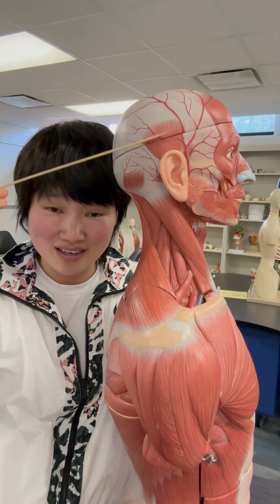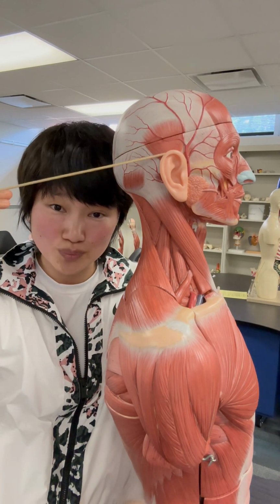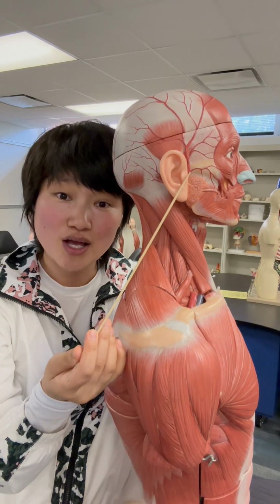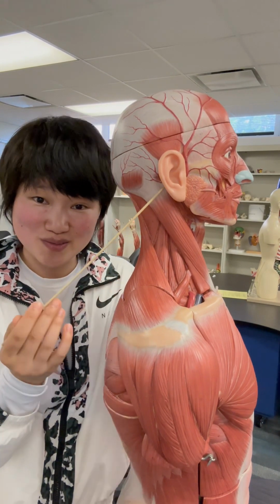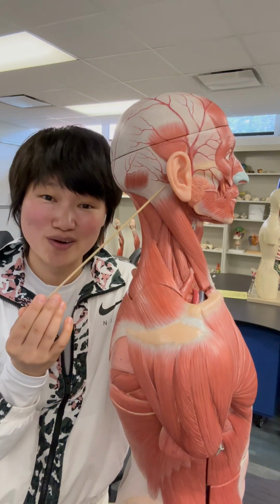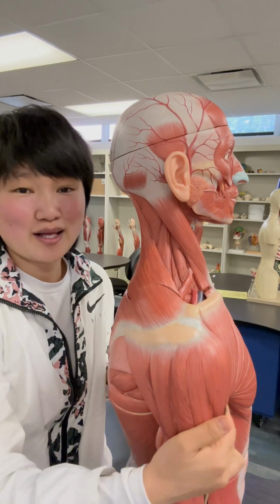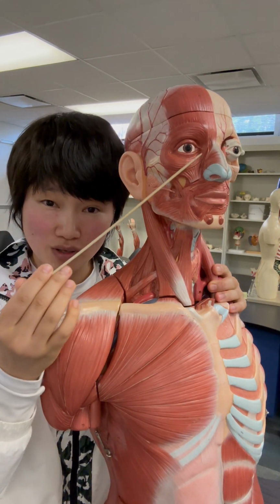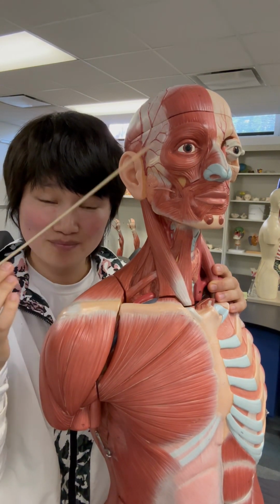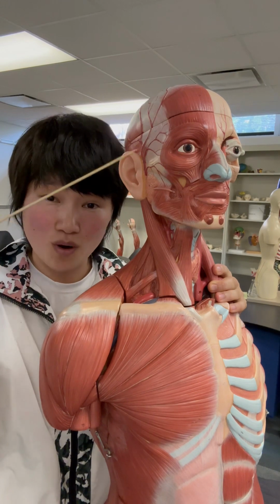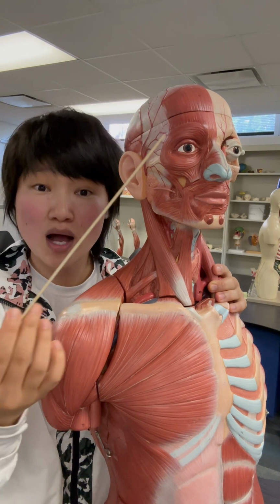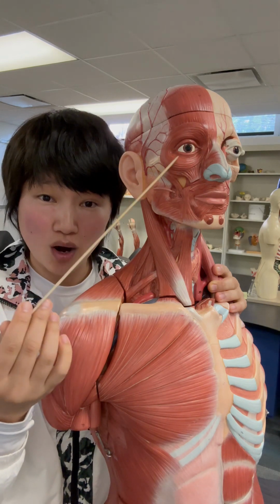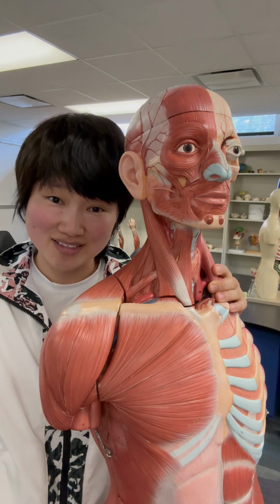The muscle above the ear is called auricularis superior. The muscle in front of the ear is called auricularis anterior, and the muscle behind the ear is called auricularis posterior. The muscle around the eye is called orbicularis oculi. The outer layer of orbicularis oculi is called pars orbicularis, and the inner layer is called pars palpebralis.